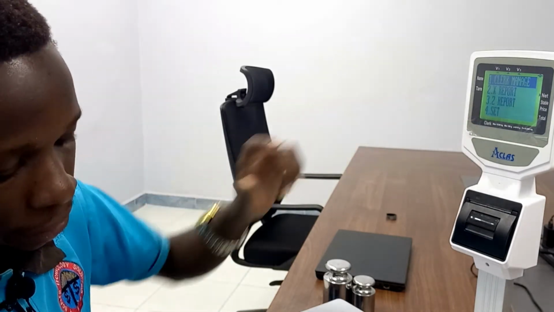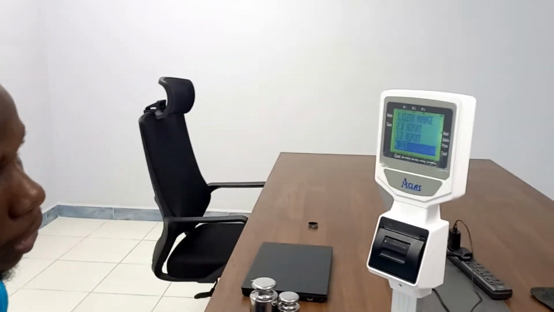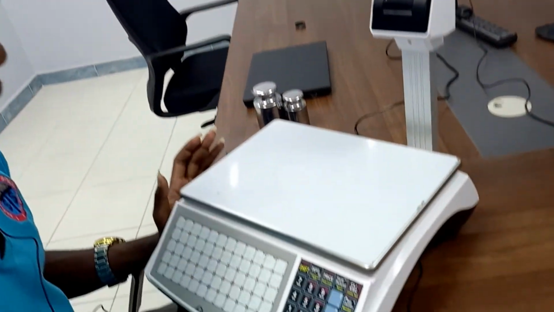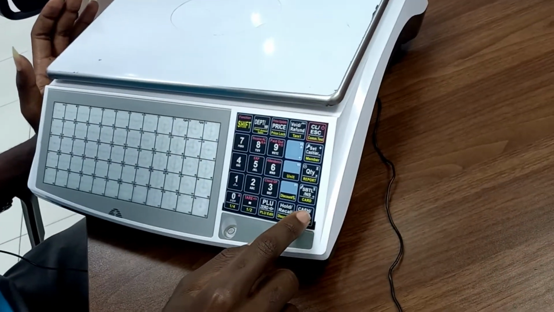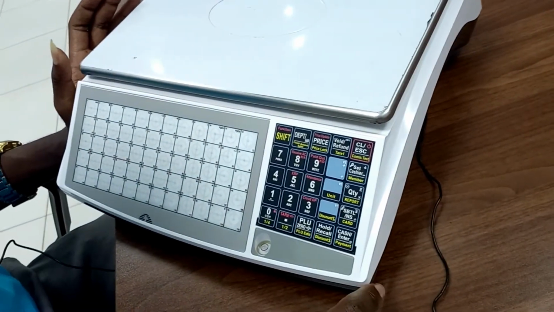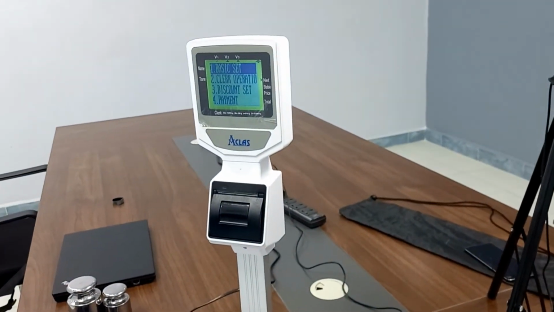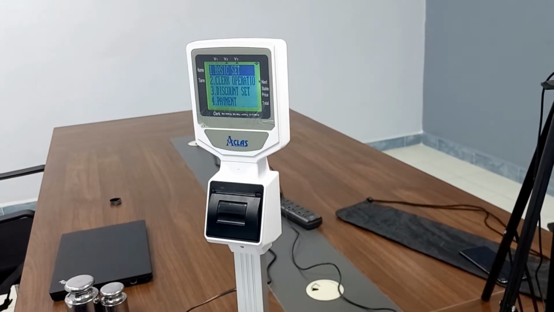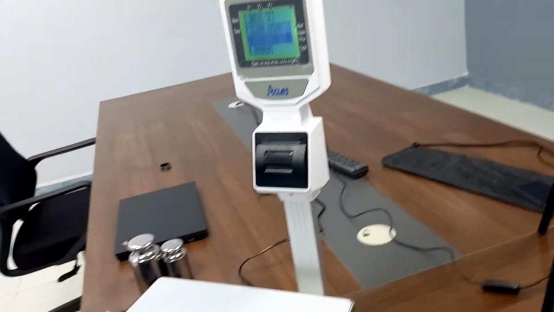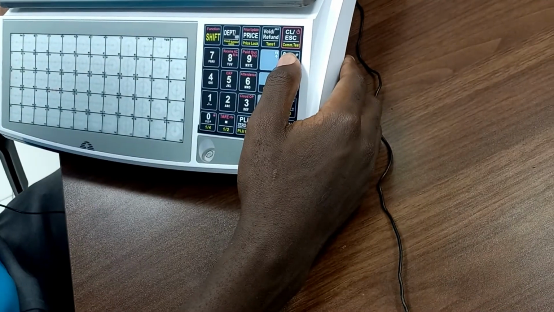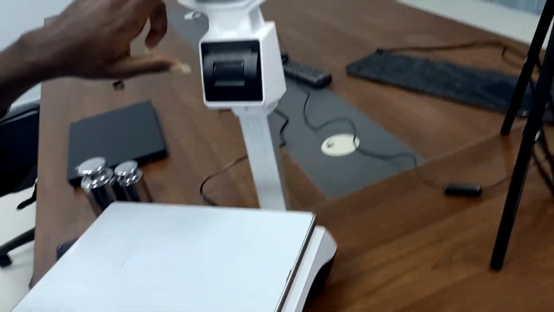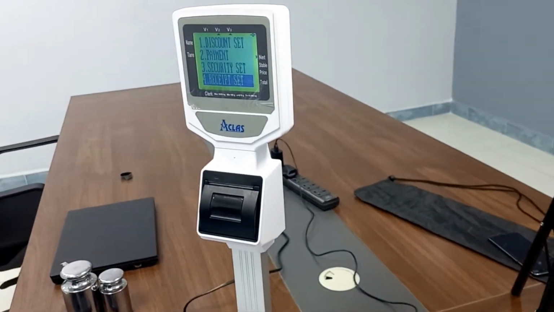Then the same set key button I'll use to scroll down to option 4. Option 4 is set. Scroll down to option 4, gently like that. Once I'm there, I'll enter option 4 by pressing the cash key. On that page, I'll scroll down again using the set key button until I see receipt set. Here is my receipt set, that is option 4 in that page.